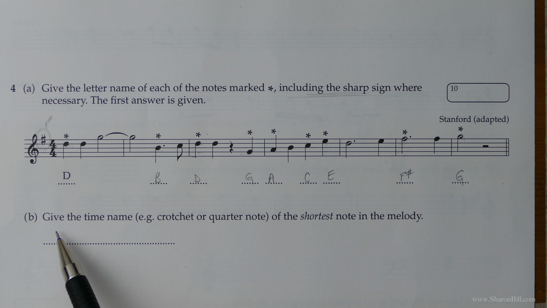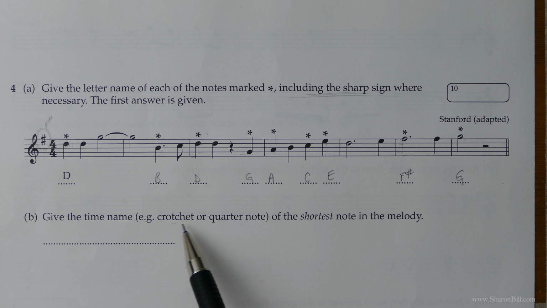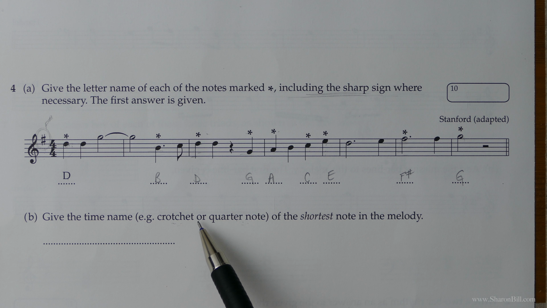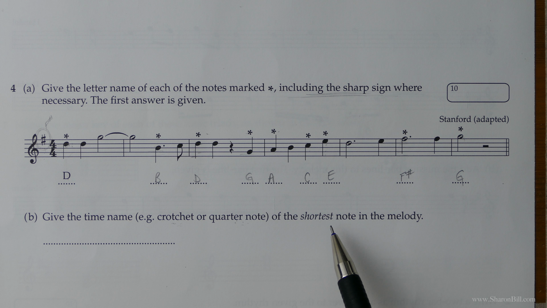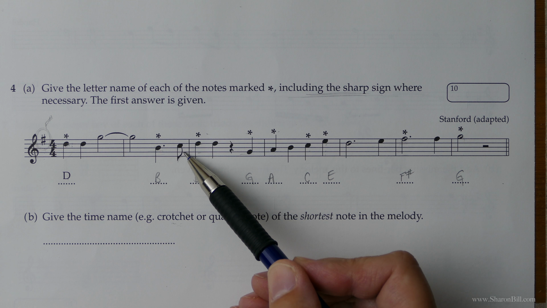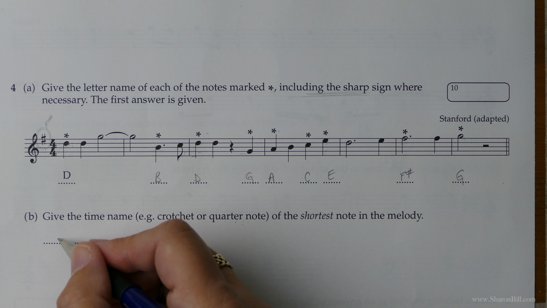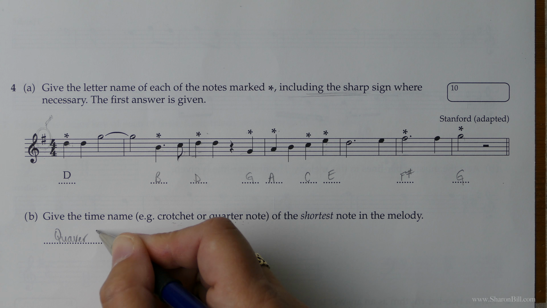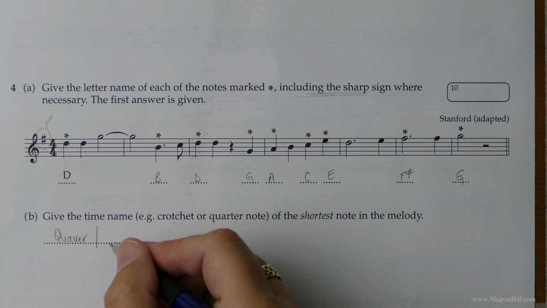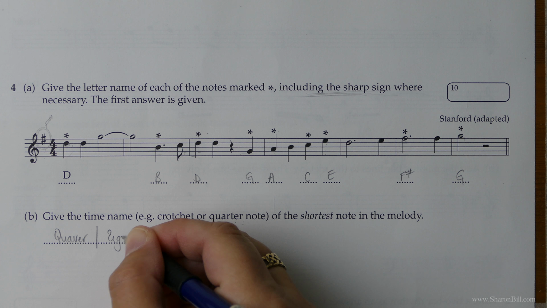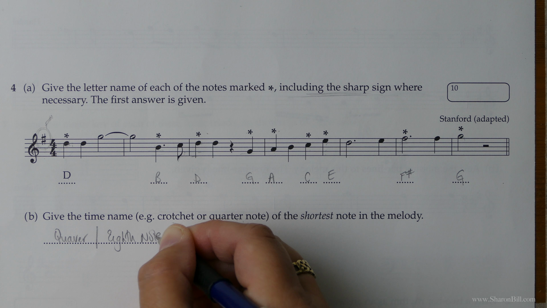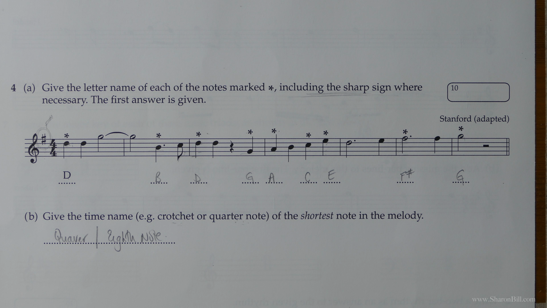And so now we're asked to give the time name. So use whichever definition of those terms you're used to, either crotchet or quarter note, minim or half note, or whatever is the correct answer, of the shortest note in the melody. So let's look at what the shortest note is. The shortest note is going to be this one with a little tail, which is the half beat note. And that's either a quaver, if you use the classical terminology, or if you use the pop terminology, we would call that an eighth note. There we go. And that's that question completed.